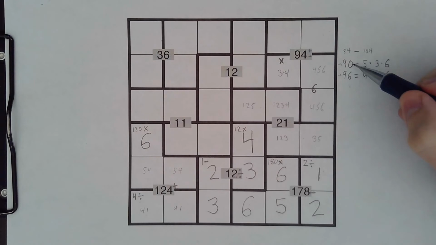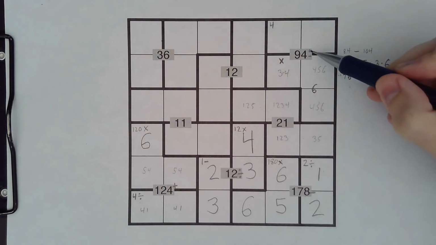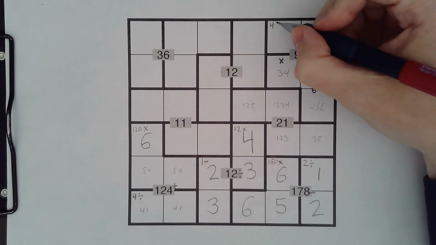Now, if this is a 90, then this is going to have to be a 4 value, and if this is 90 plus 4, this is going to have to be a minus or a division.